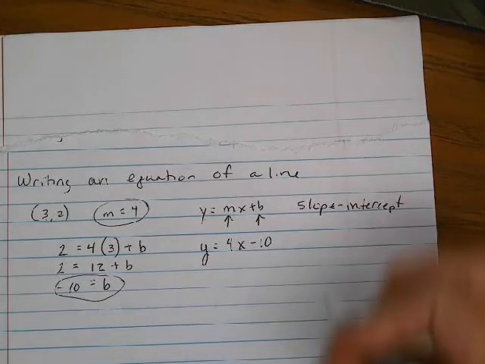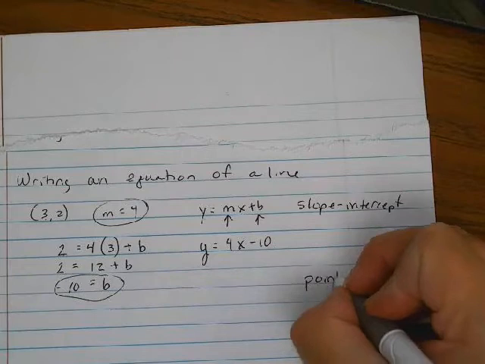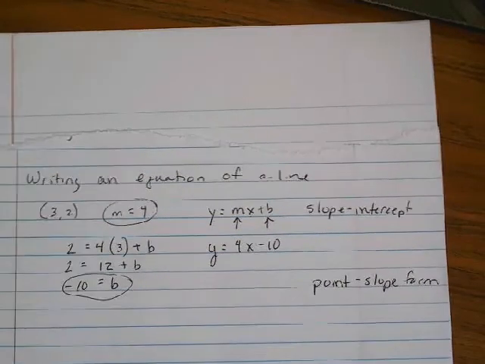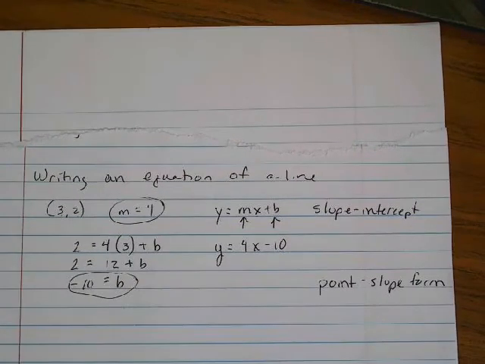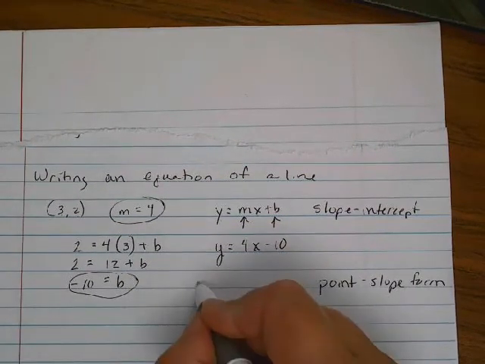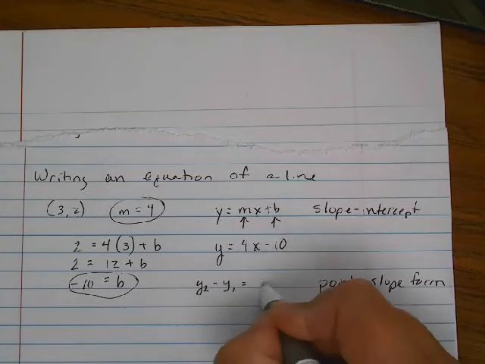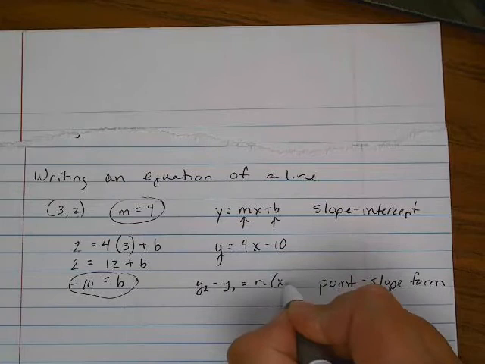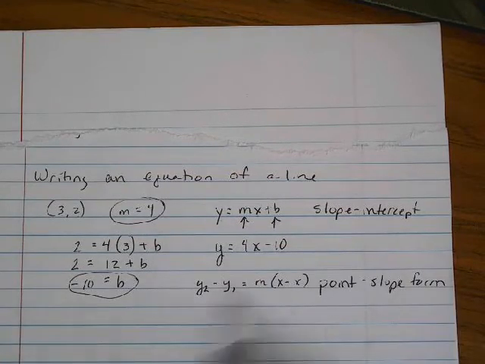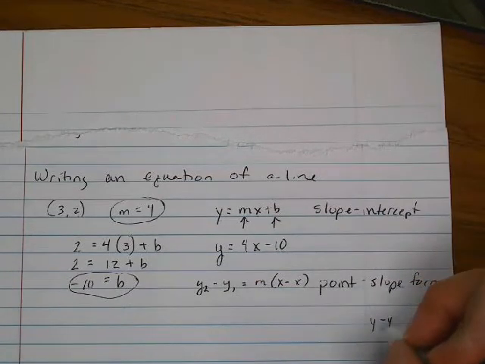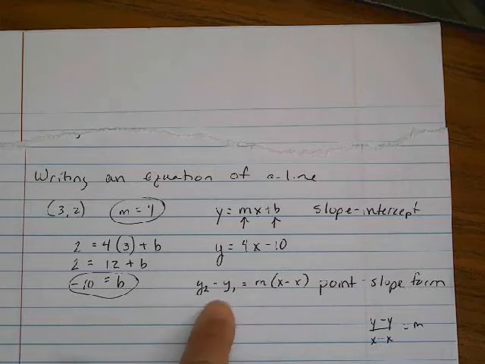Another equation that you learned in Algebra 1 is point-slope form. This is the one that would probably be easiest to use on this problem. The point-slope form says take a y value, subtract another y value, equals m times x minus x. And we get this from the slope formula. If you'll remember, the slope formula is y minus y over x minus x equals m. So if I divided the y minus y by x minus x, I would actually have that.